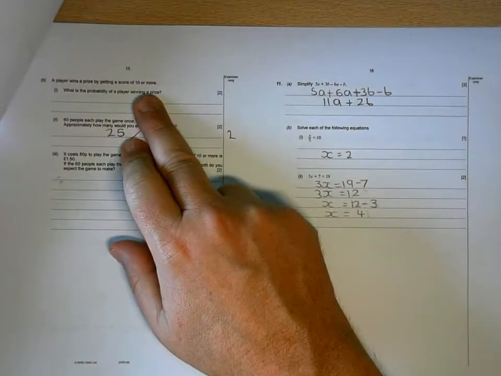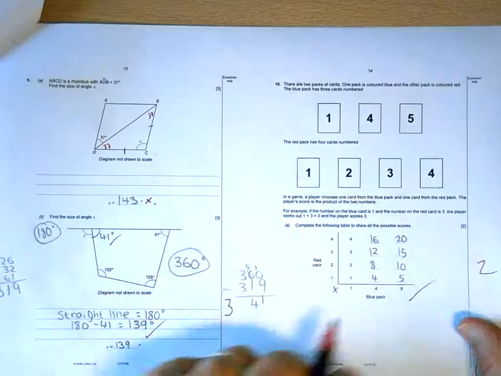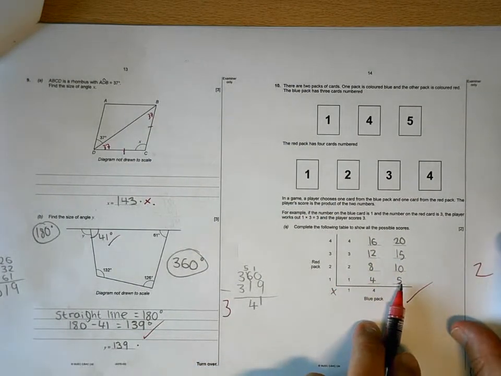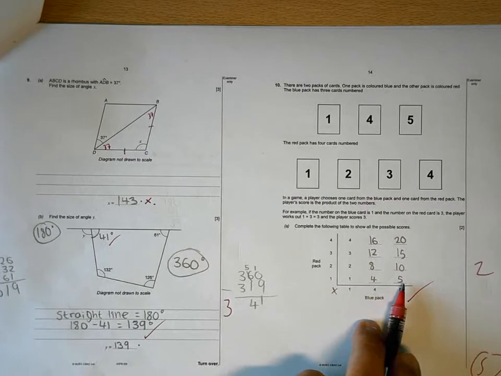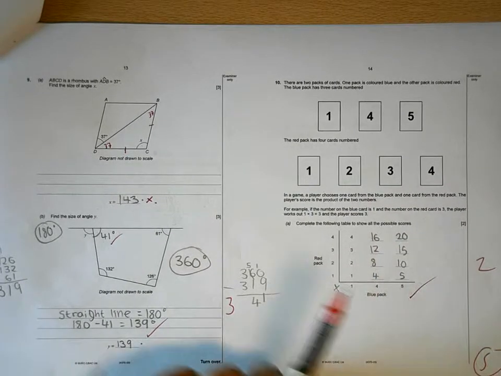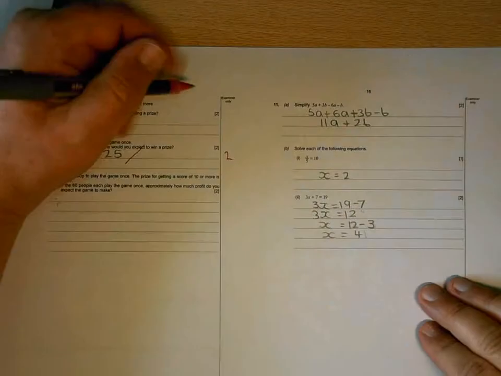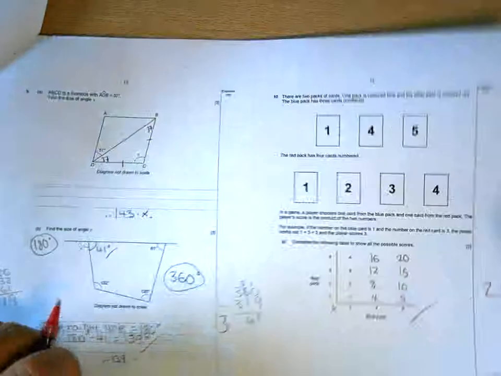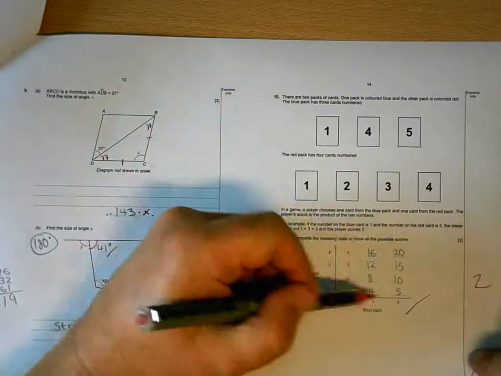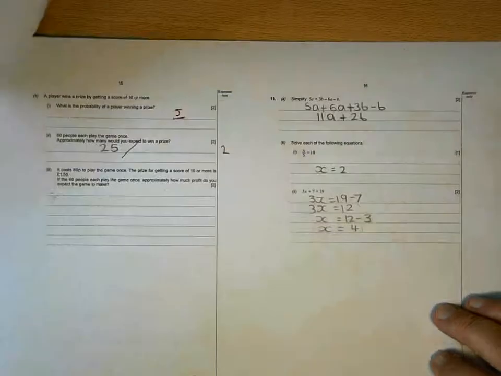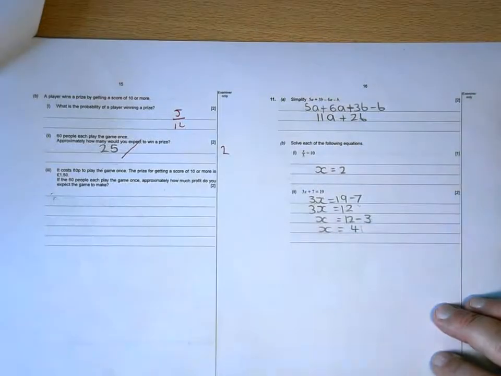So a win is a score of 10 or more. So you would count the number of times you can win playing this game, so the number of times you can score 10 or more. So it would be 1, 2, 3, 4, 5. So the top number would be 5 out of the total number of possible outcomes, which is all the numbers inside that table, which is 12. So that would be 5 out of 12.